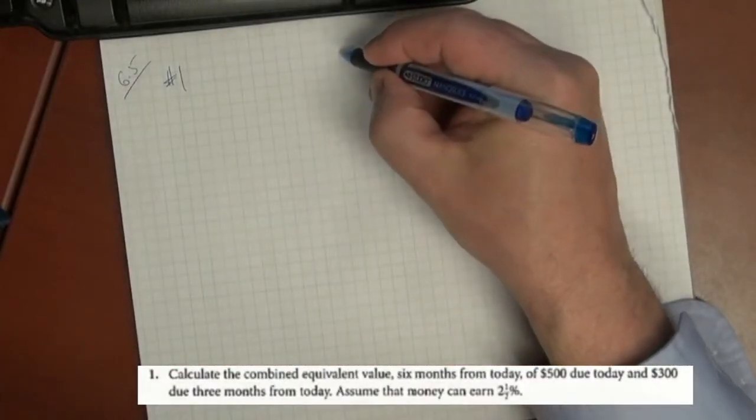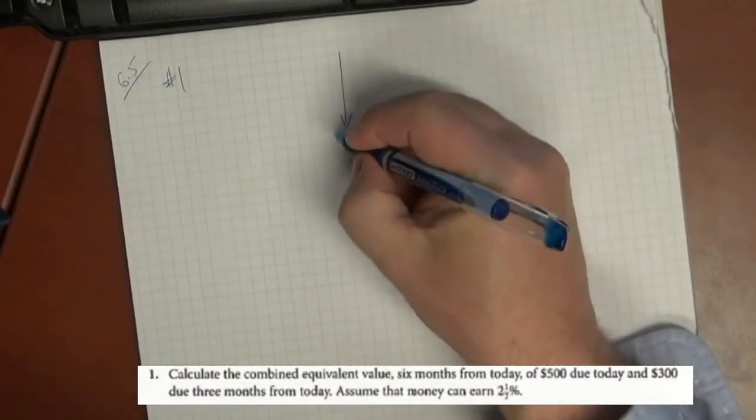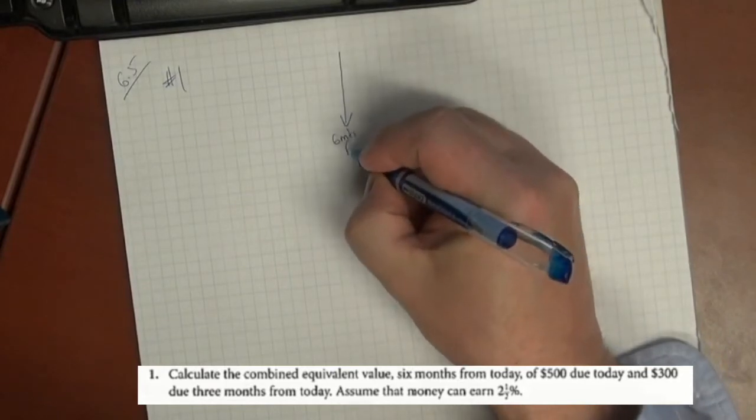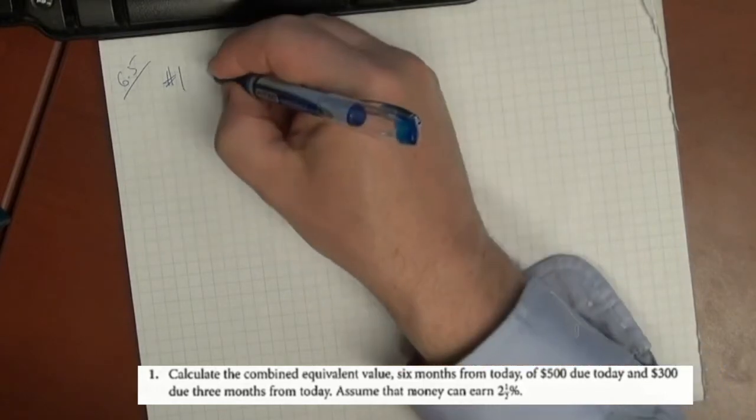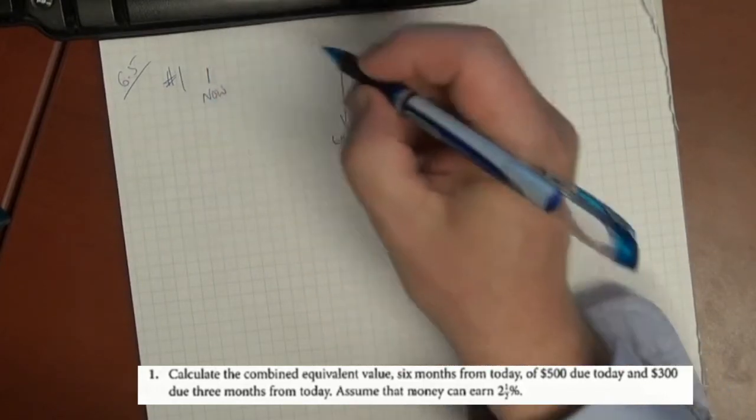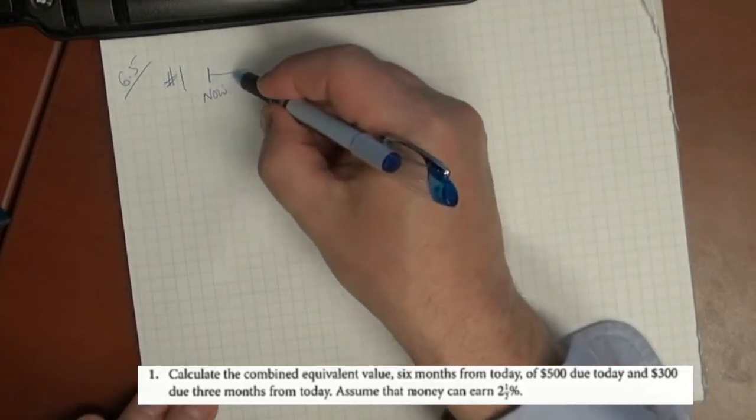The very first thing we need to do is read the problem carefully to be able to draw a diagram. So, calculate the combined equivalent value 6 months from today. That's important. Okay, we're going to draw a little timeline here.